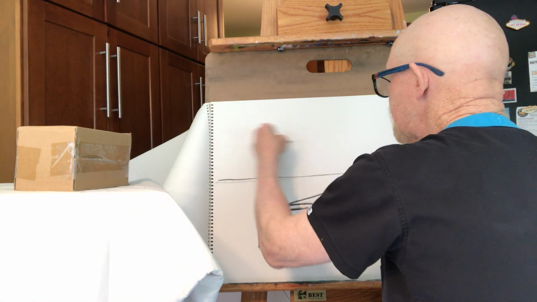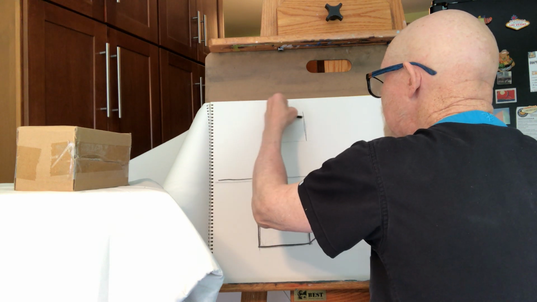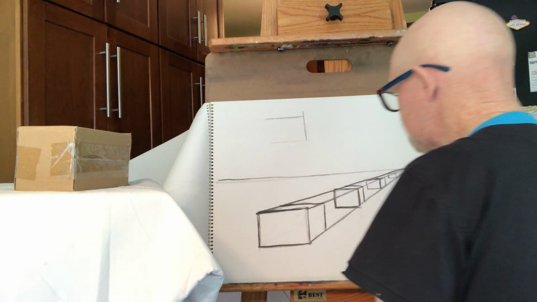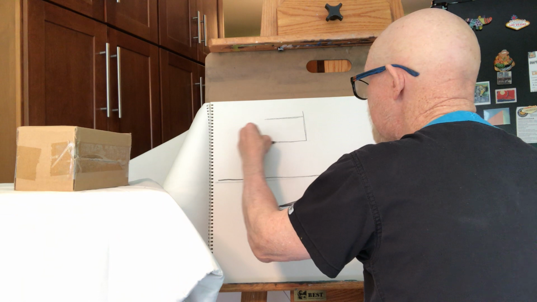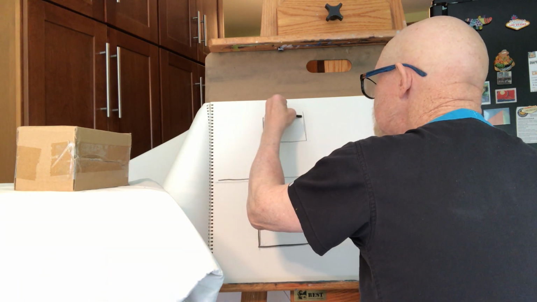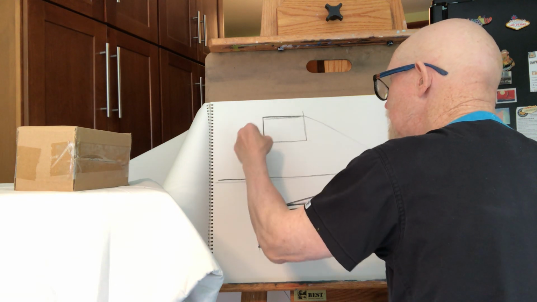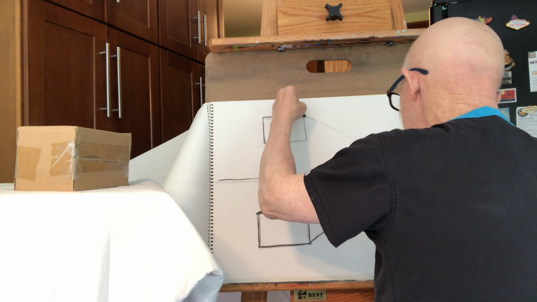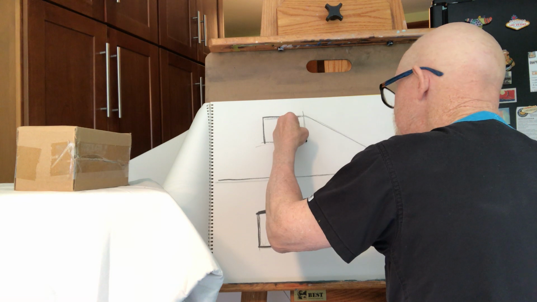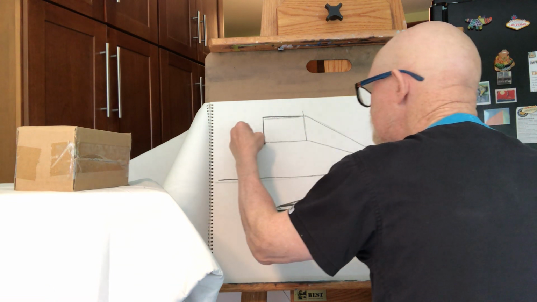If I do the box up here, of course, what happens? Remember, this is our eye level in my drawing, so here we're looking down at the boxes. If I draw a box up here, we're looking up at this box, right? Lines for the height, lines for the width, and then my converging lines to the vanishing point.